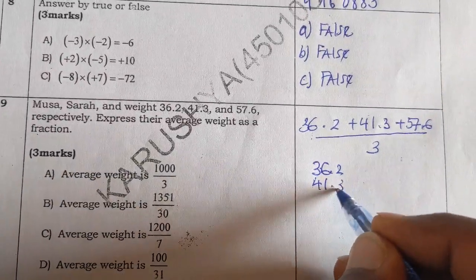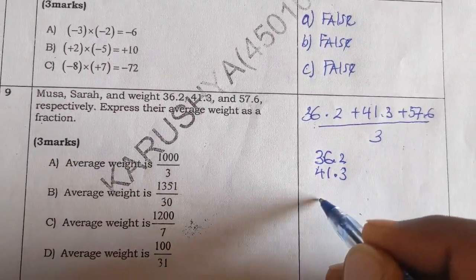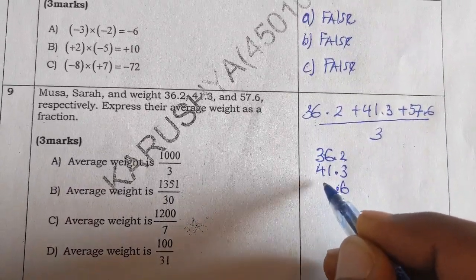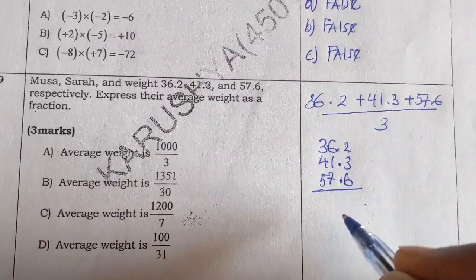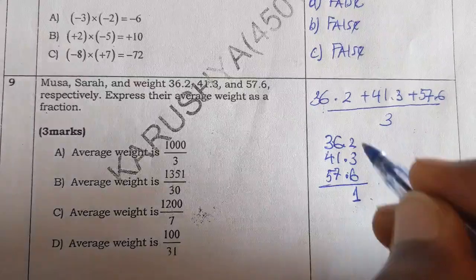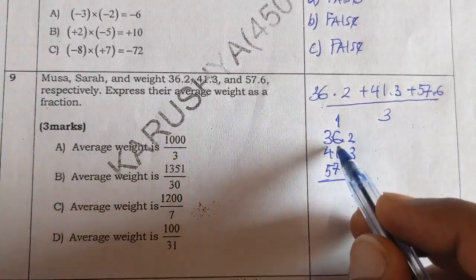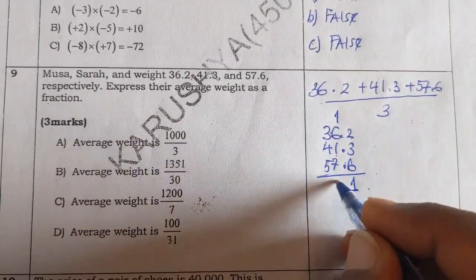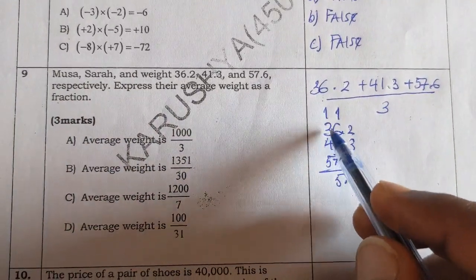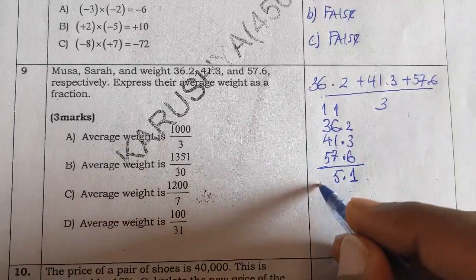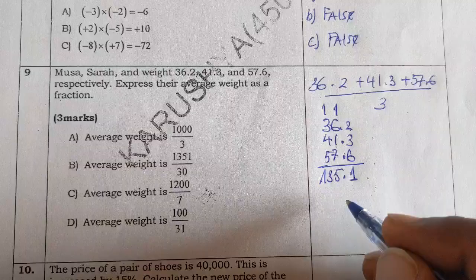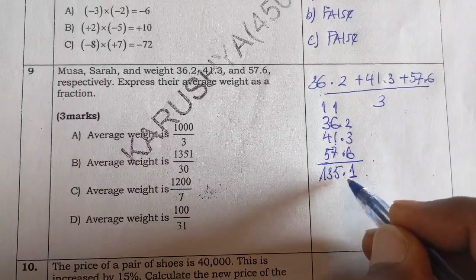Then once I add, we become 911. I write 1 here, I keep also here 1, it becomes 7, 8, then it becomes 15, and then here I bring down the point, I keep here 1, and then here we become 4, 8, then it's 13, then we become 135.1, and then here I'm going to convert this answer into a fraction.